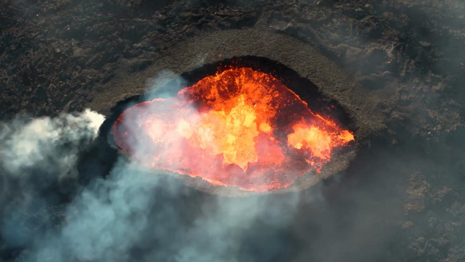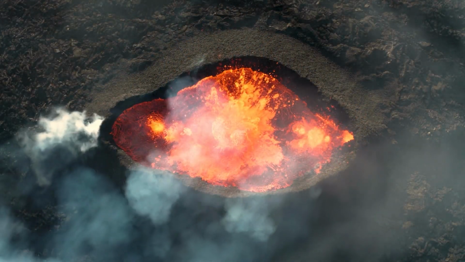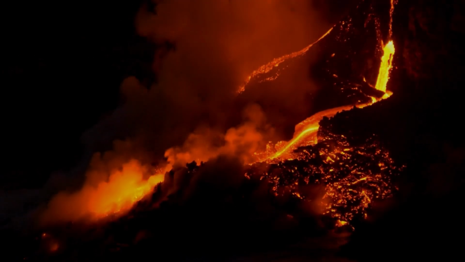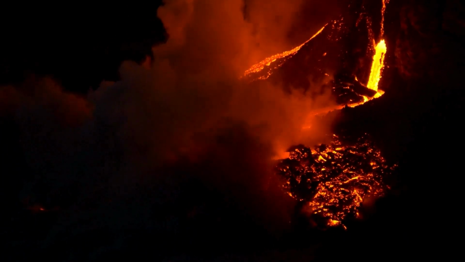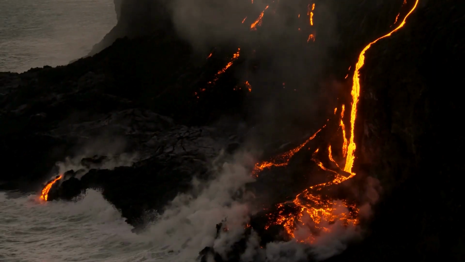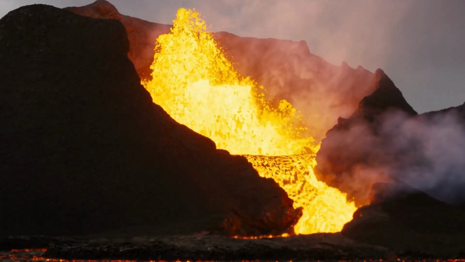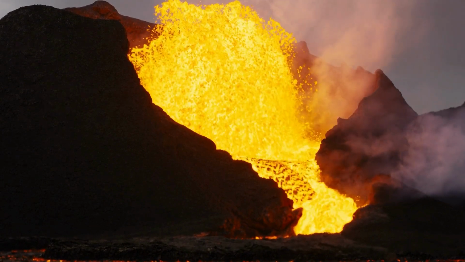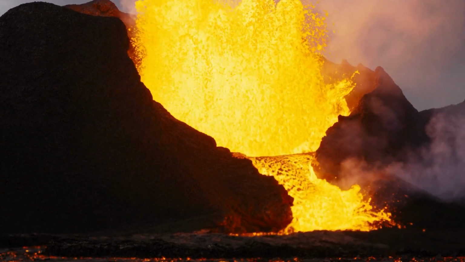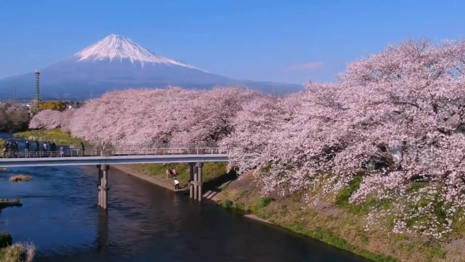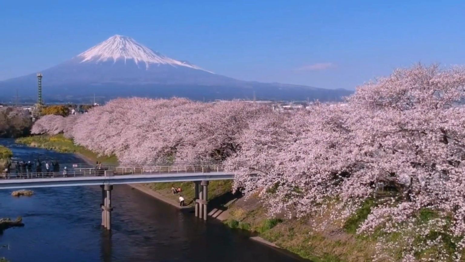Studying volcanoes not only helps us understand the Earth's structure and activity, but also provides valuable information to predict and mitigate volcanic hazards, protecting lives and property. Active volcanoes are not only threats, but also symbols of the Earth's continuous creativity and transformation, reminding us of the complexity and beauty of the natural world.